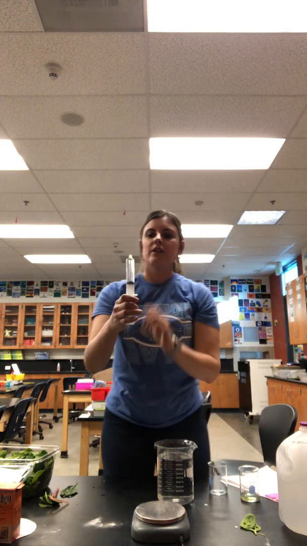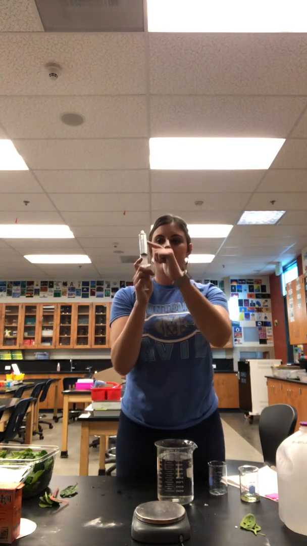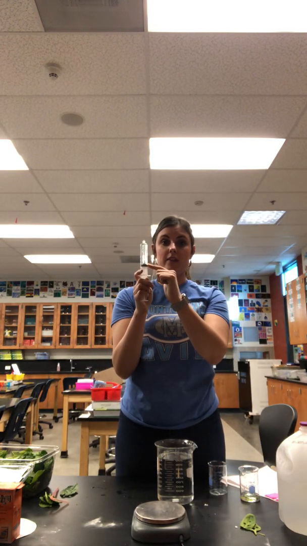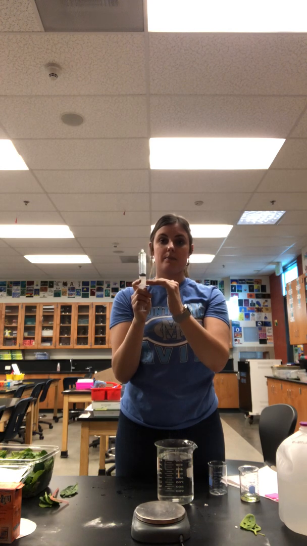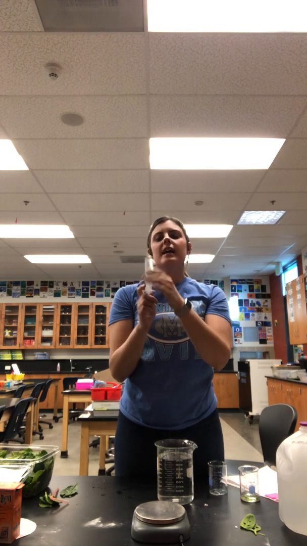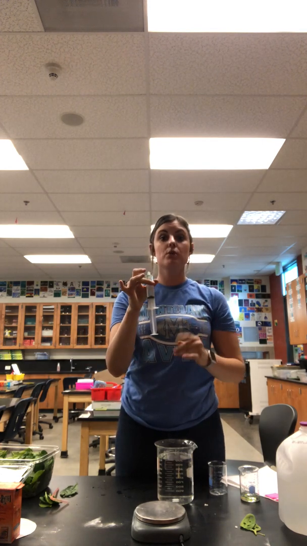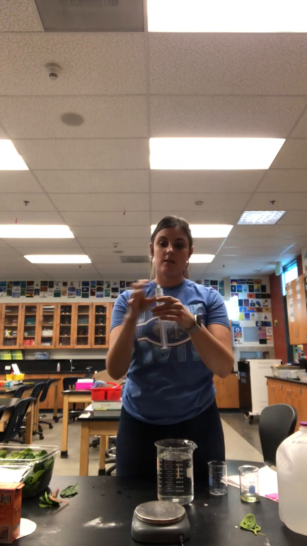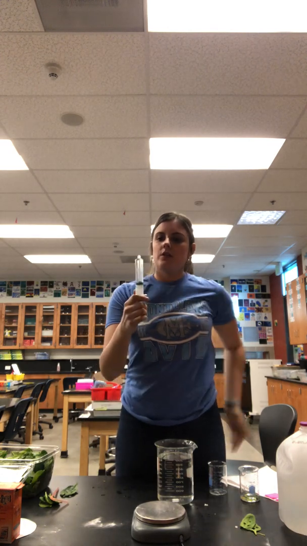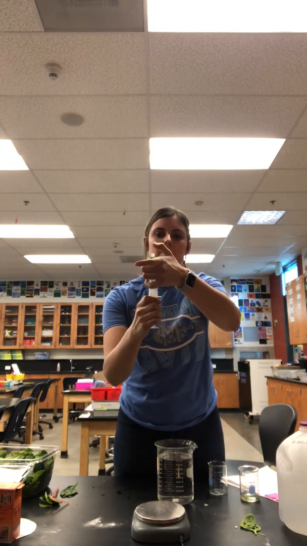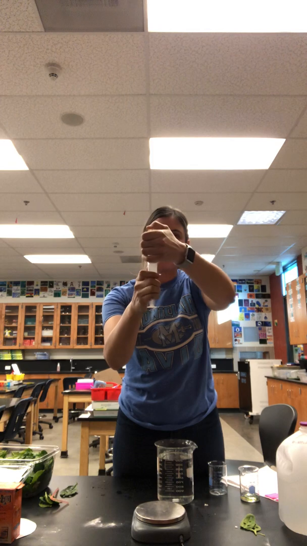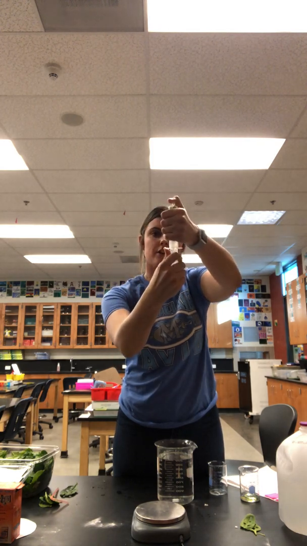Now we have the leaf chads at the top, but like I said, we want them to be on the bottom so that we can measure the rate of photosynthesis by how quickly they rise. To get them to the bottom, we're going to create a vacuum inside of our syringe to remove the oxygen from those leaf chads. To do so, we're going to place our thumb on top of our syringe and pull down on the plastic stopper. It's a little tough.